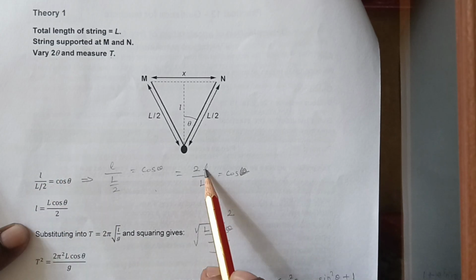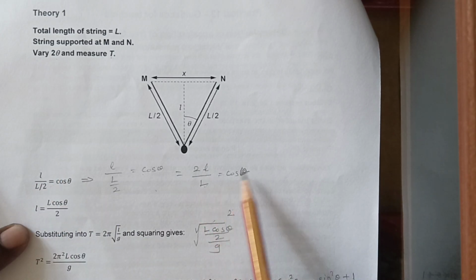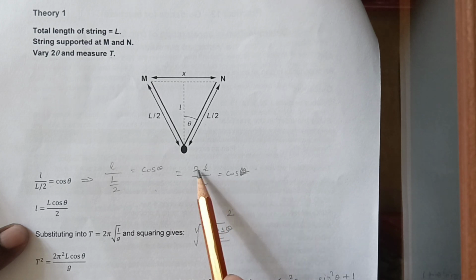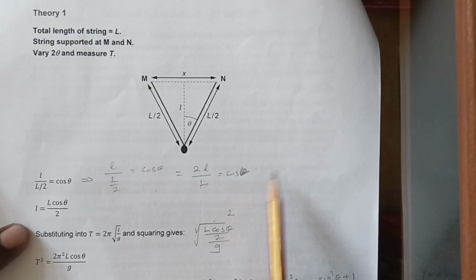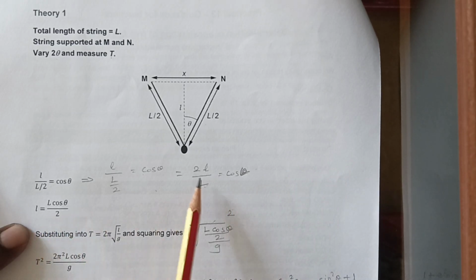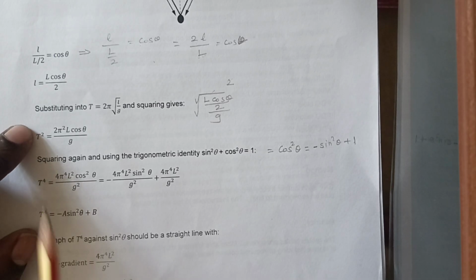So if L equals cos theta, the L is divided. If it goes to this side, it is multiplied. L cos theta. If it is multiplied here, it comes to this side as a division. So L equals L cos theta by 2. In this way, it comes in this equation.